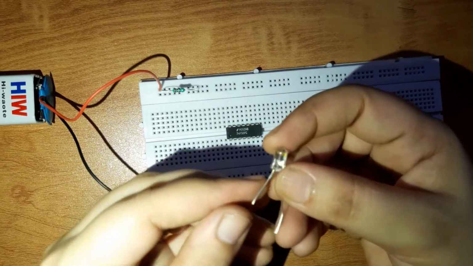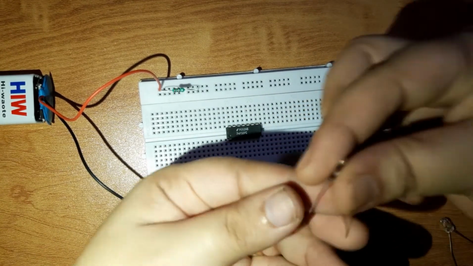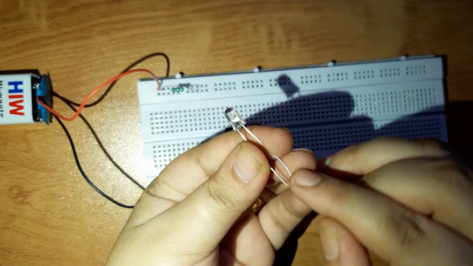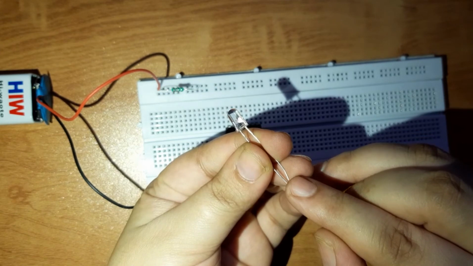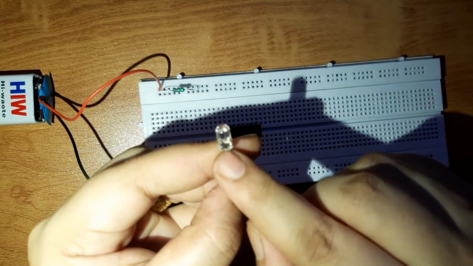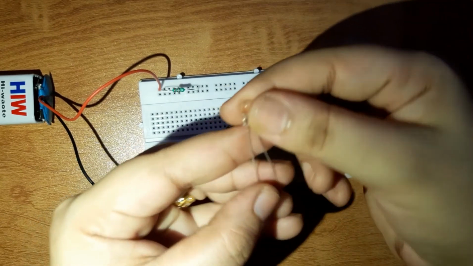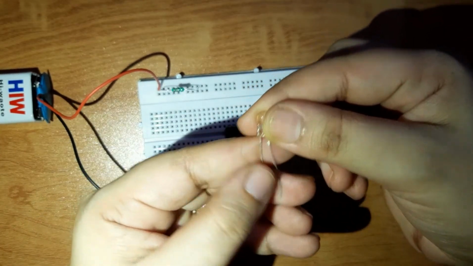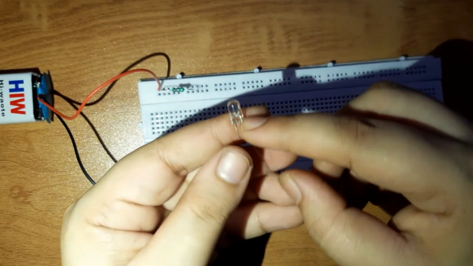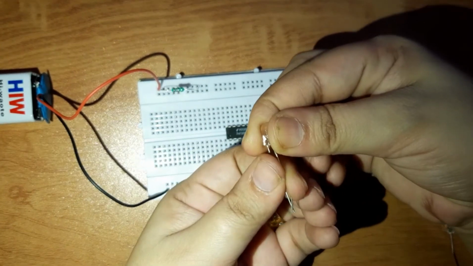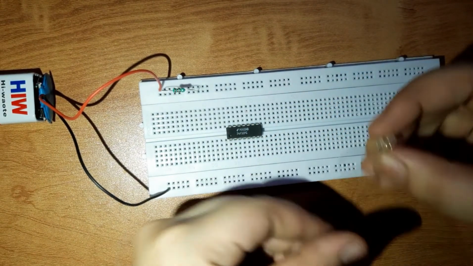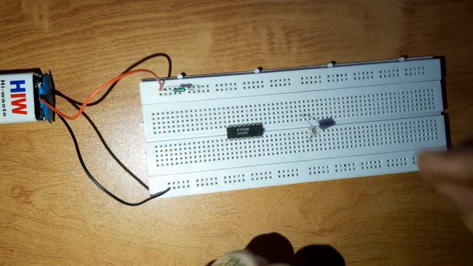Now for the OR gate, I require an LED to demonstrate the output or to verify the truth table. For an LED, the longer leg is the positive side and the shorter leg is the negative side. We can also find it by checking the filament size. The smaller filament side is the positive side or the longer leg, and the broader filament is the shorter leg, which is the negative side of the LED. Accordingly I am using this LED.